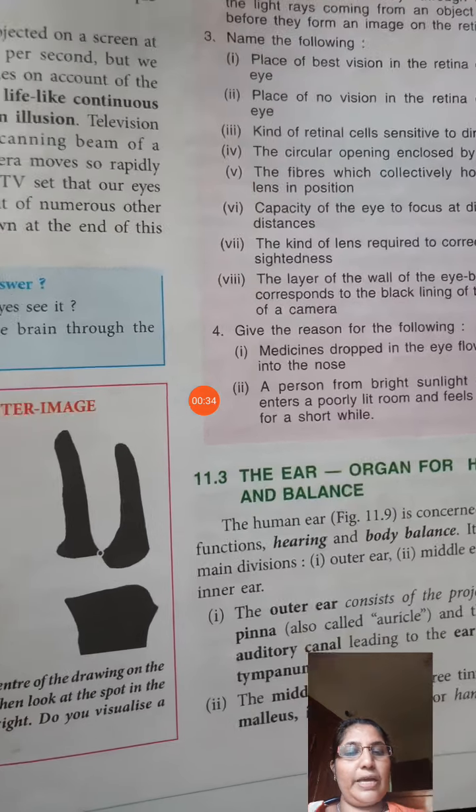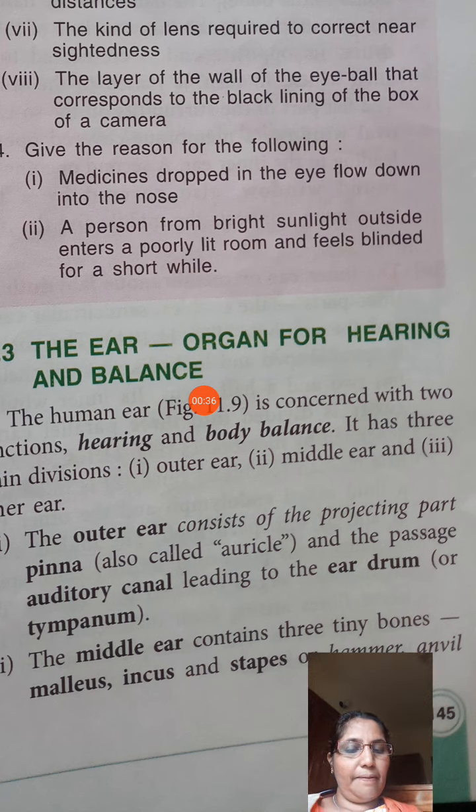The ear is the sense organ that helps us to sense two senses, hearing and balance. You know that we use ears for hearing, that we learned in the lower classes, but how the ear helps us to keep our body balance we also learn in this lesson, as well as the structure of the ear and the mechanism of hearing. Everything we learn in this lesson.